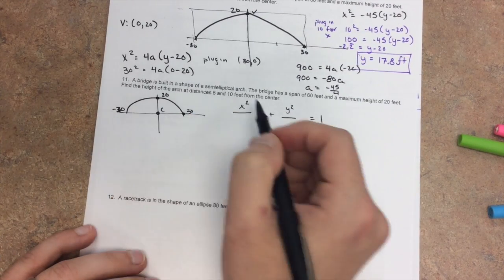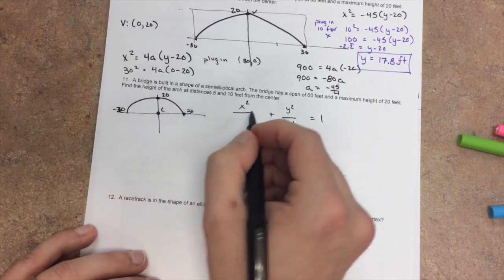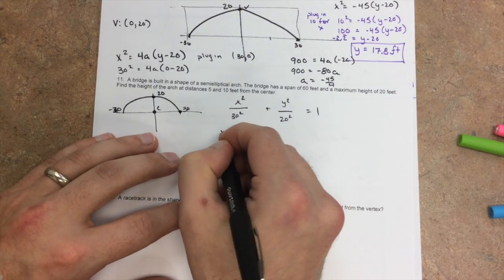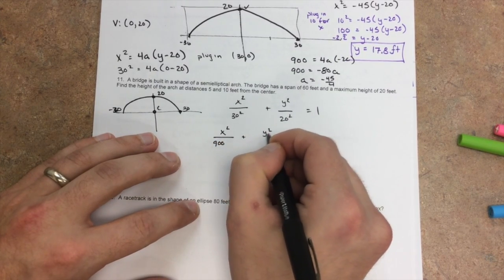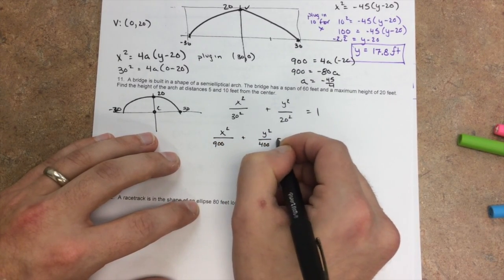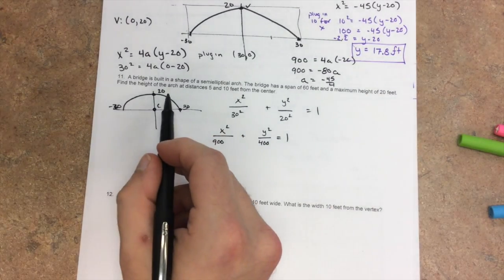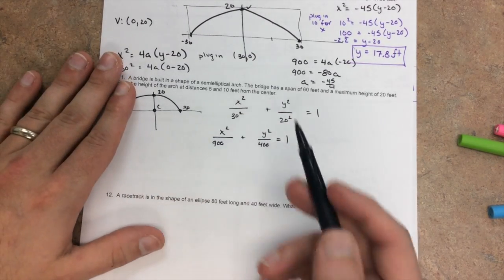Well, how much we go up is 20. So 20 squared would go underneath here. And how much we go over is 30 squared. So my equation is going to be x squared over 900 plus y squared over 400 equals 1. No a's to find, no anything. That's our equation. So now find the height of the arch at distances of 5 and 10 feet.